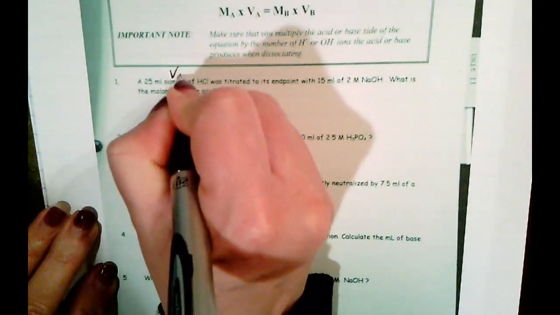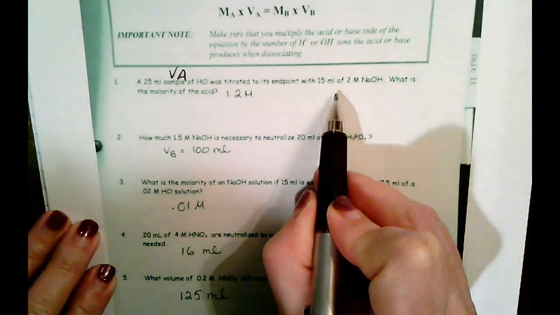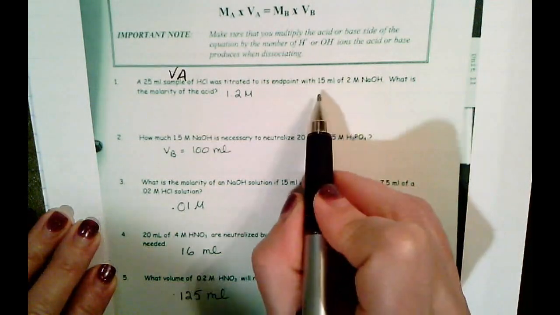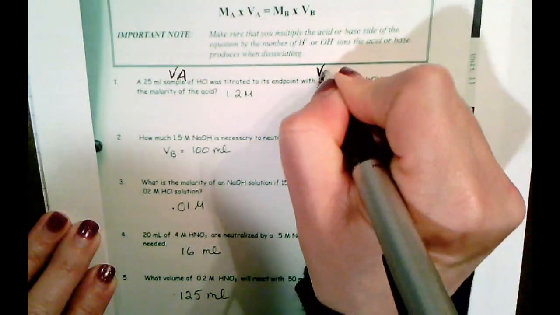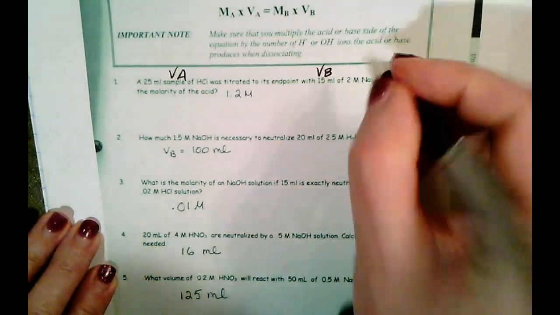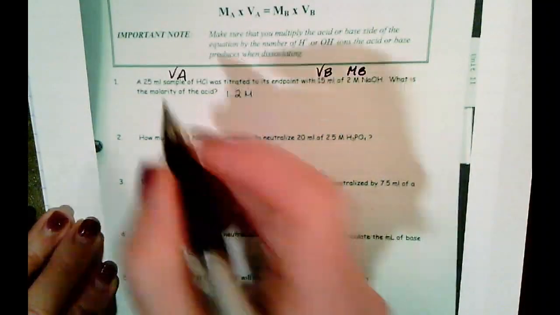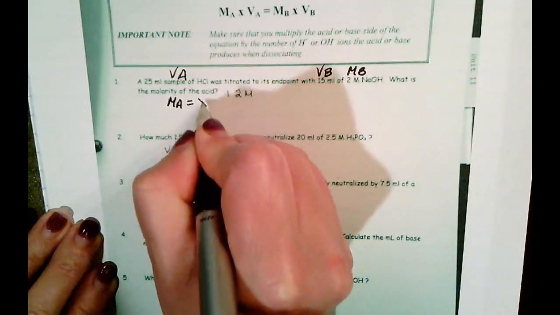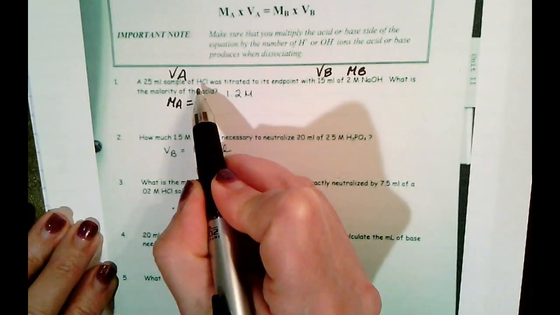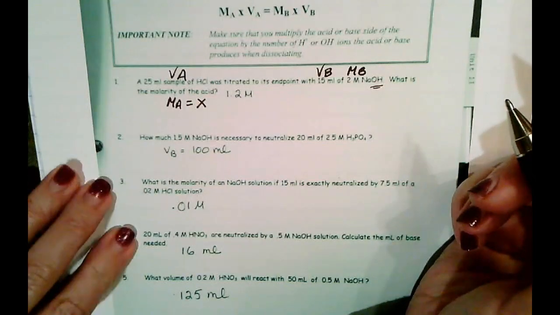So that's the volume of the acid. Was titrated to its endpoint with 15 milliliters of a 2 molar sodium hydroxide. So 15 milliliters is the volume of the base, and 2 molar is the concentration of the base, or the molarity of the base. What is the molarity of the acid? So molarity of the acid is the X. This is HCl, so it's monoprotic, it's a 1. This is hydroxide, it's monohydroxy, so it's a 1.